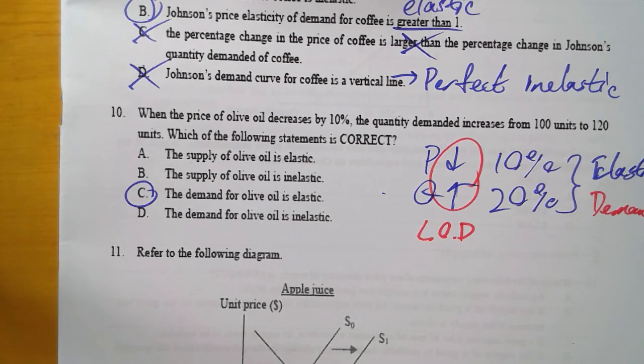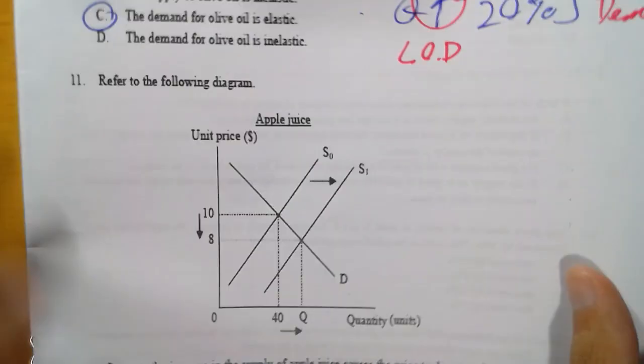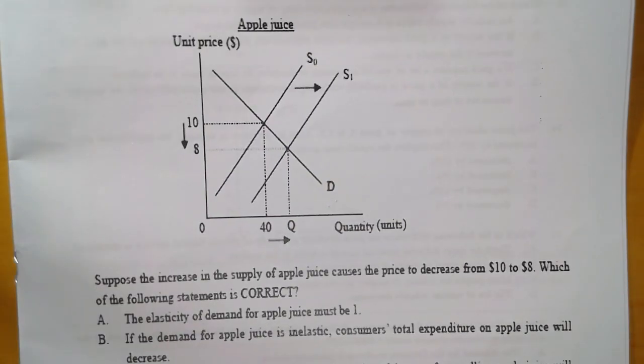So, boys, you see, we have done 10 questions. I've done it very quickly because I keep sticking to the framework that I've given you. You think about TE equals to P times Q and then do the deduction from that formula. That will be good enough. Now, moving on.